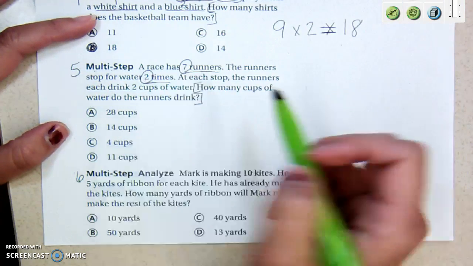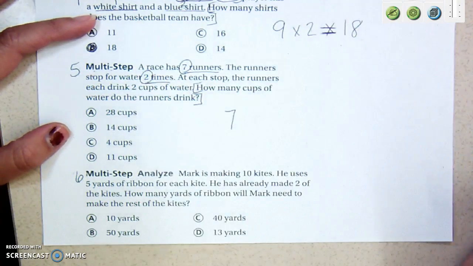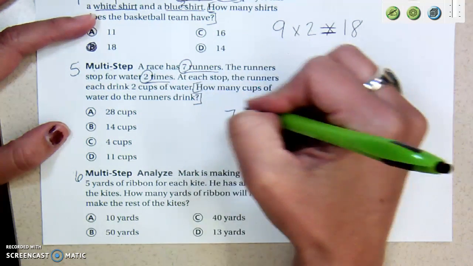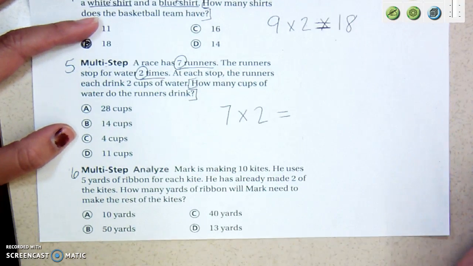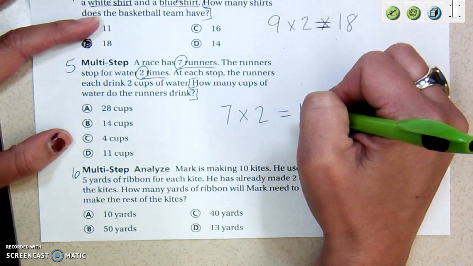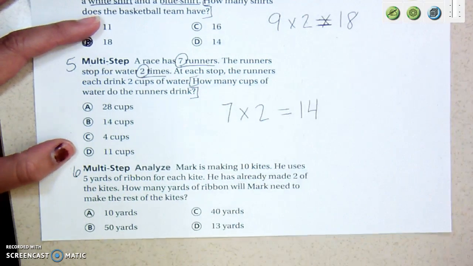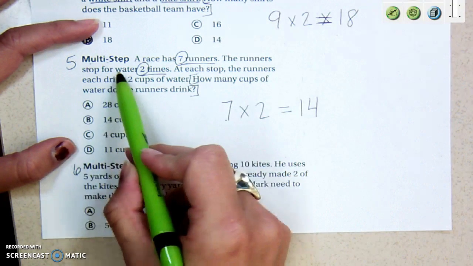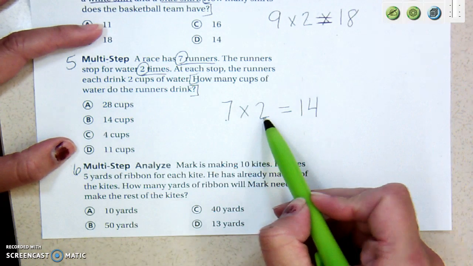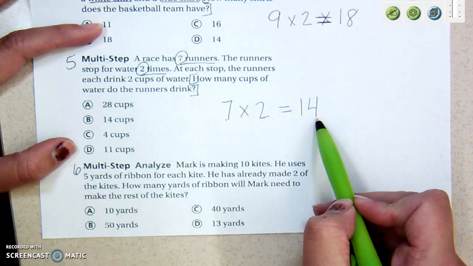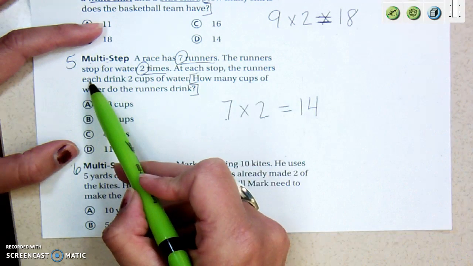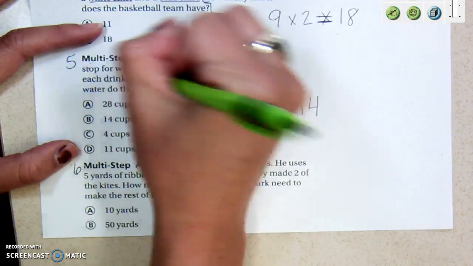Okay, we have a total of 7 runners. The runners stop for water 2 times. So this is going to represent 7 groups of 2. That's going to represent how many times they stopped for water. That's 14 times. So 7 runners, and they stopped for water 2 times. So this means that they stopped a total of 14 times. At each stop, the runners each drank 2 cups of water.